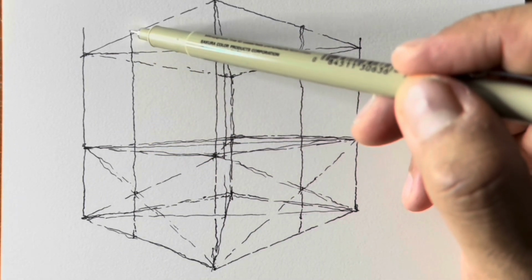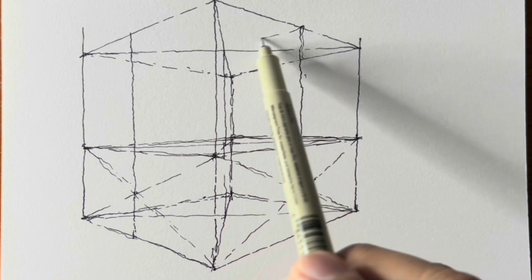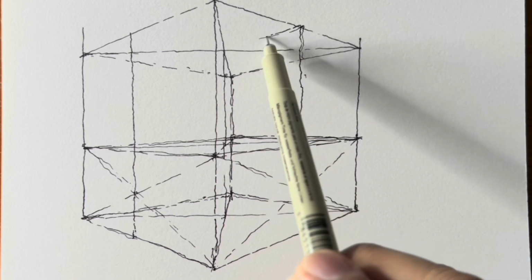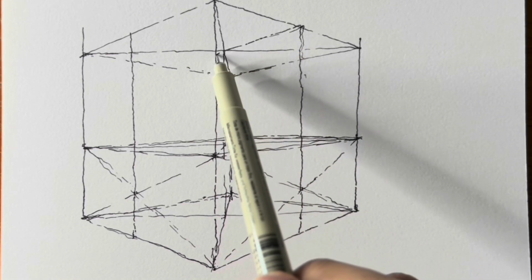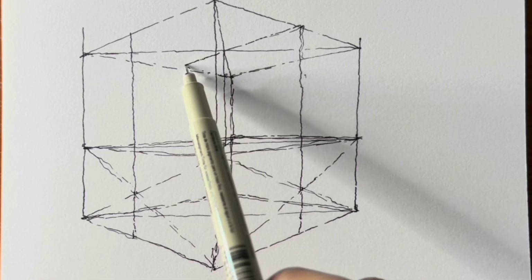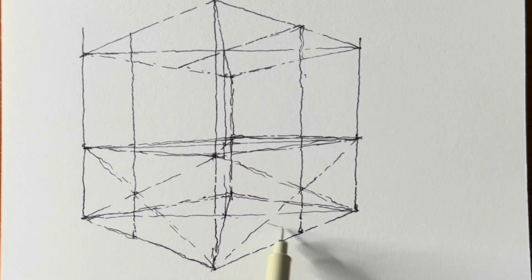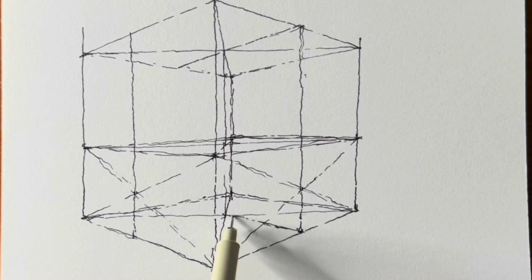Although it is hidden, usually I try to find it just as a reference, but because it's such a small drawing, I try to make my drawing as clean as possible without overlaying multiple lines. But simply find the center point of each facade.